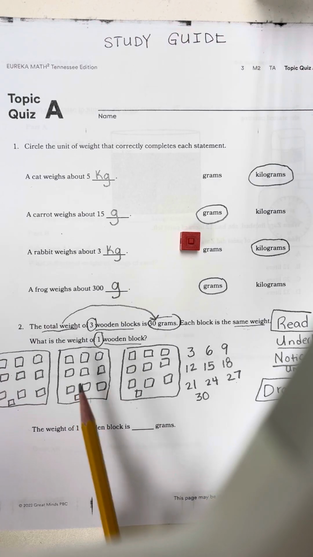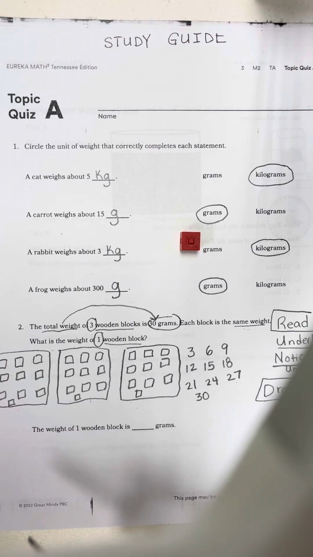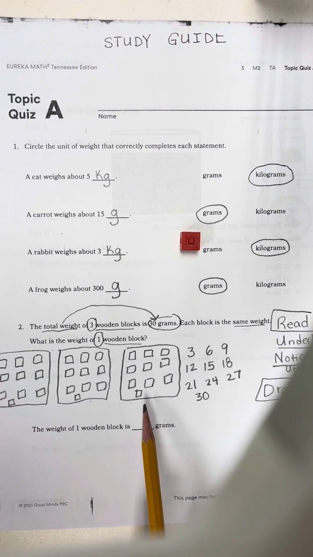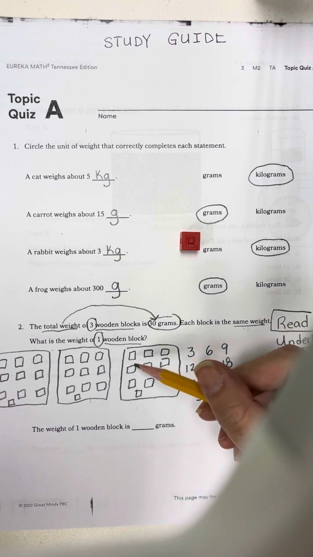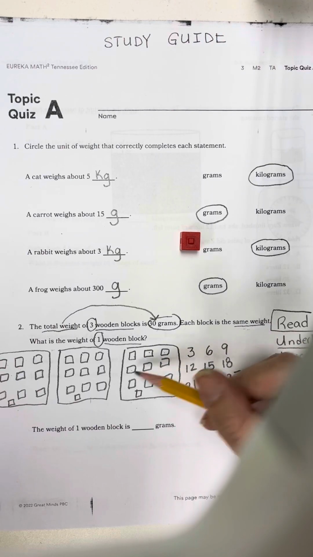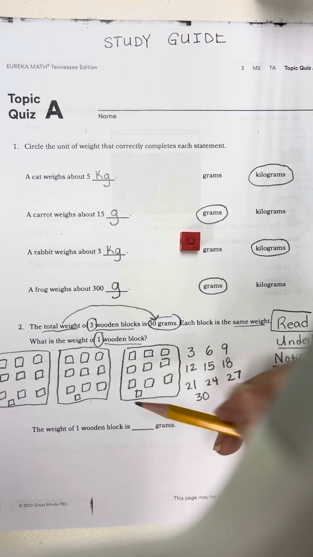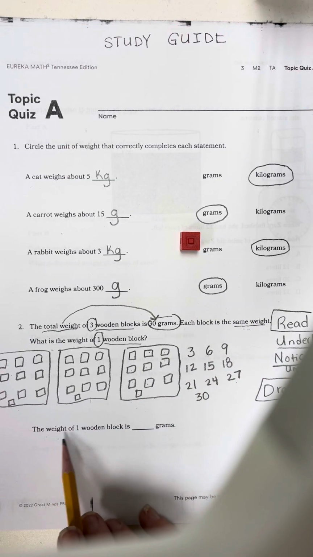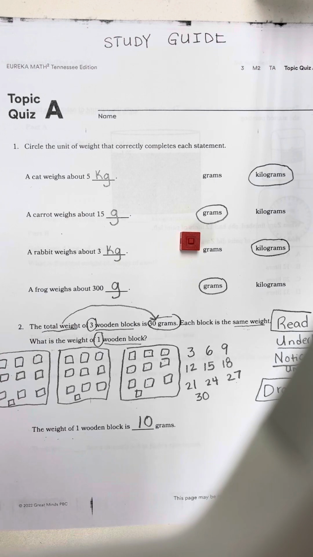I'm going to go back to my question. What is the weight of 1 wooden block? I can look at any of these, but I'm going to look at this one right here and count 1, 2, 3, 4, 5, 6, 7, 8, 9, 10. The answer would be the weight of 1 wooden block is 10 grams.